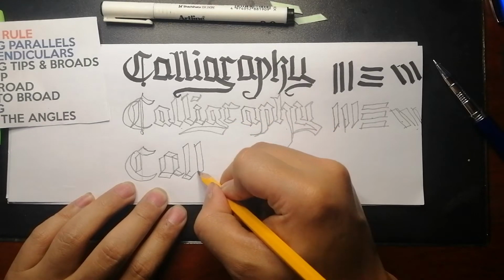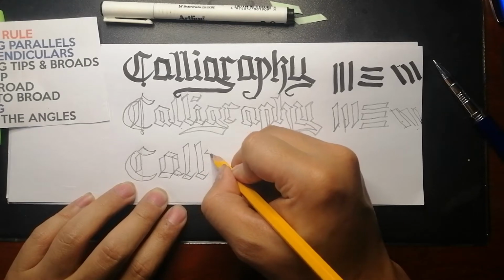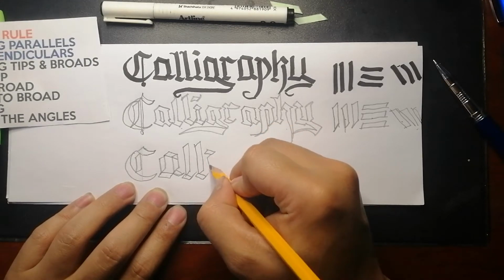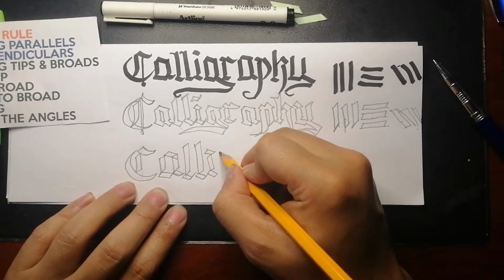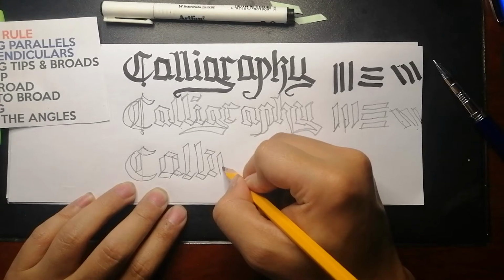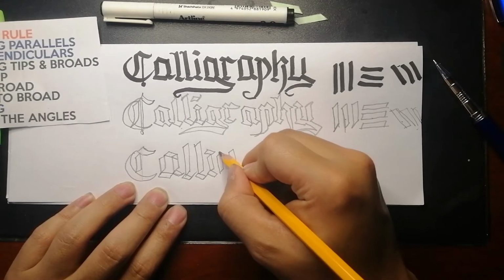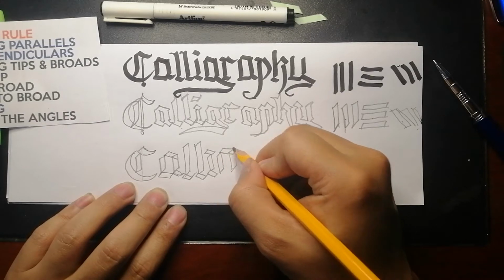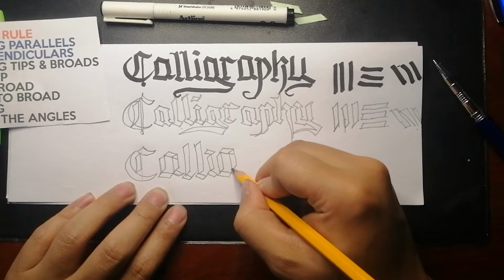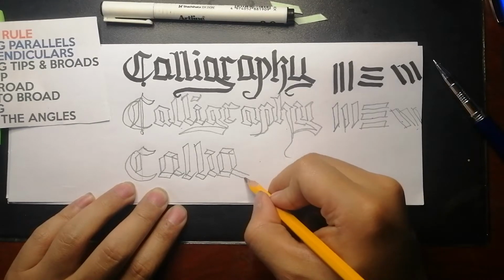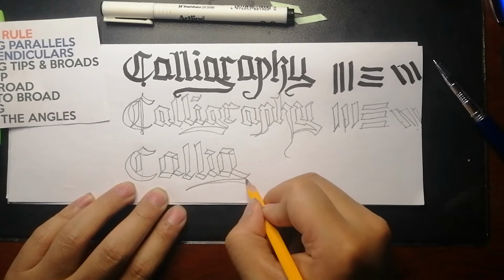Okay, vertical, dapat parallel. Small line vanish. So, small line, then tip to tip. Then tip to tip. Sa letter G naman, okay, vertical, we have two vertical lines, and then tip to broad, tip to tip, and then diagonal, and then horizontal vanish.